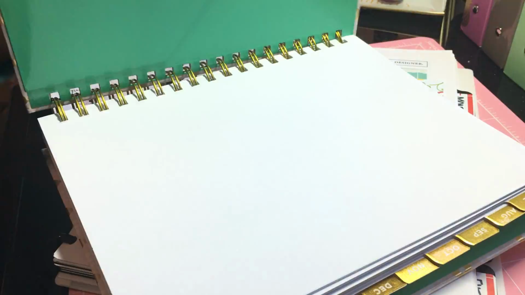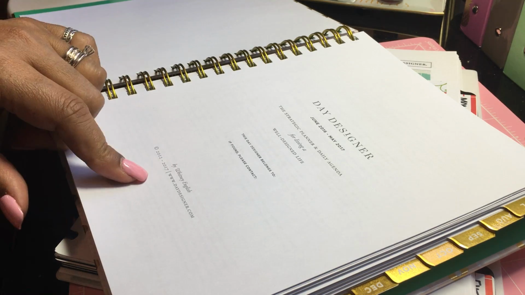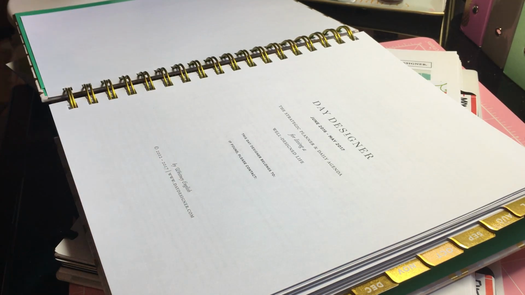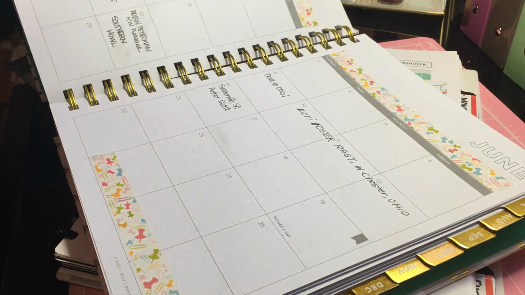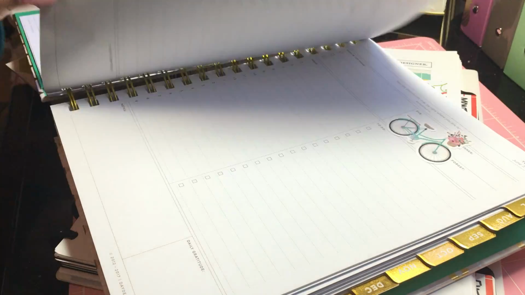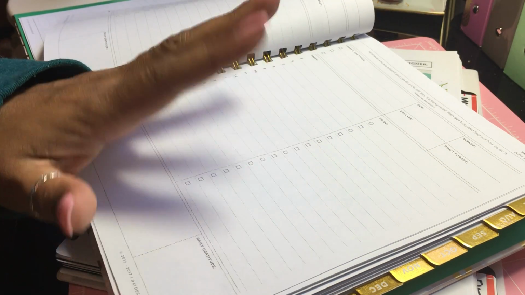Emily something. What is her name? I will also, like I said, put the link down below, but it's Whitney English. I don't know why I said Emily, but anyway, Whitney English does this Day Designer, and it starts in June. As you can see, it has a monthly layout, and then it also has the daily one, which is what I'm going to be working on today.